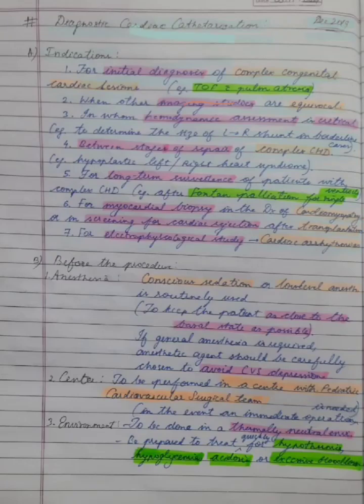Diagnostic cardiac catheterization, December 2019. Indications. For initial diagnosis of complex congenital cardiac lesions, for example, tetralogy of Fallot with pulmonary atresia. Second indication, when other imaging studies are equivocal. Third, in whom hemodynamic assessment is critical.